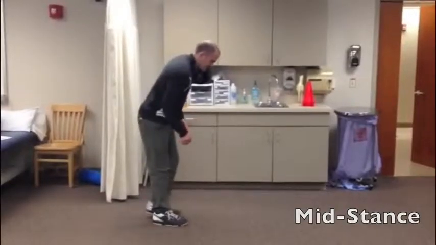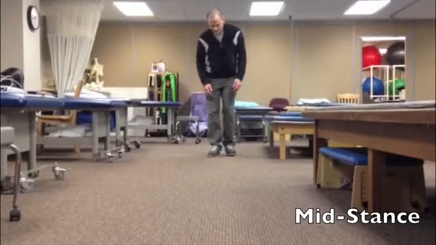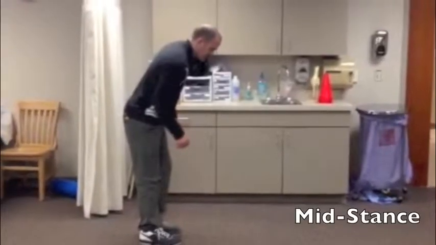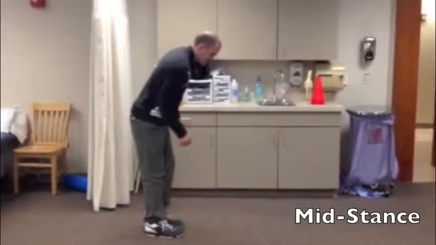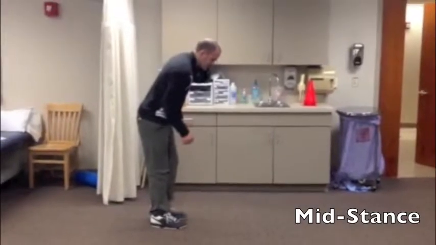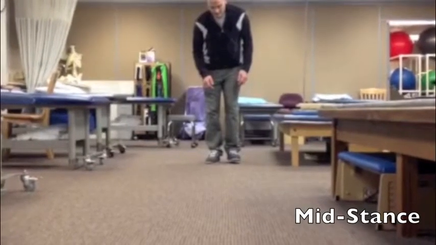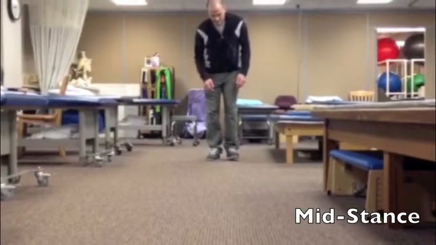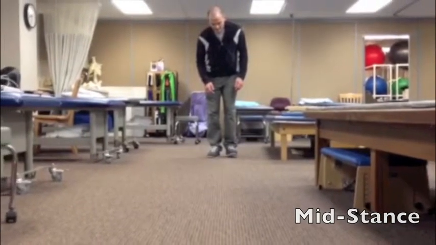During mid-stance, the trunk remains extremely flexed. Therefore, the center of mass is located in front of the base of support. This decreases the step length and increases the amount of time spent in double limb support. The knee also goes into genu recurvatum due to weak quads.